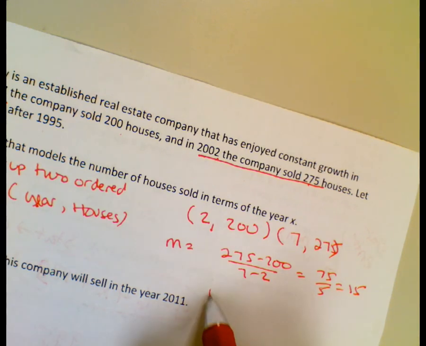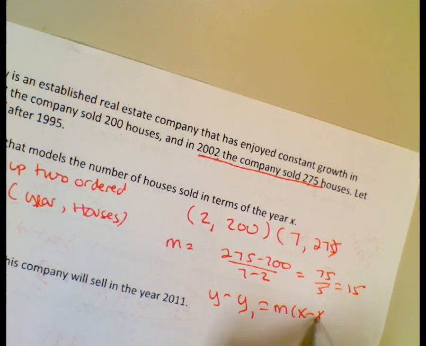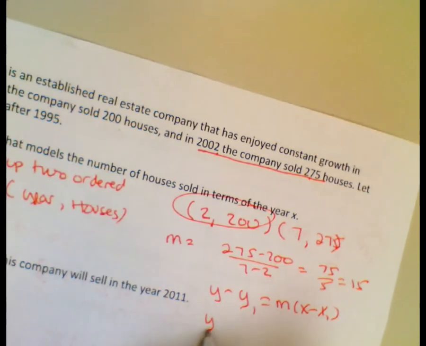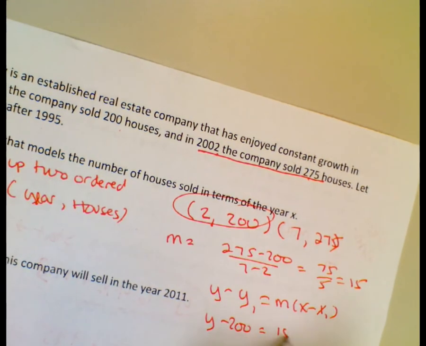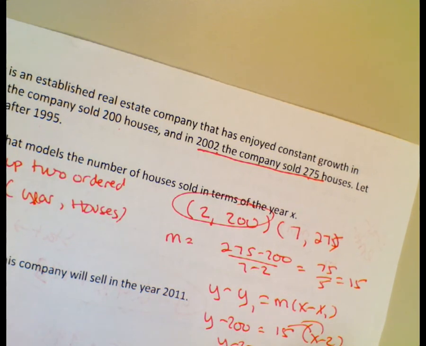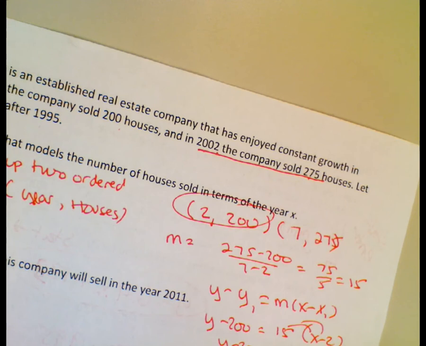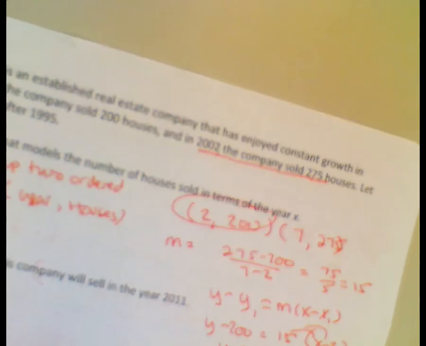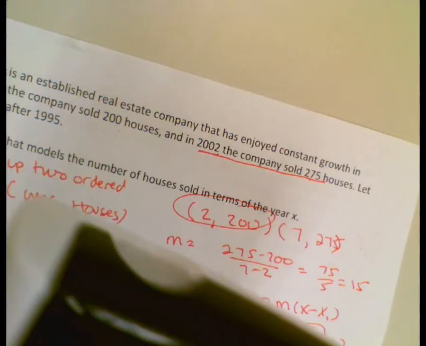Now to write that in point slope form, here's your point slope formula. Pick an ordered pair. I'll pick 2 and 200. You're going to go y minus 200 equals your slope 15 times x minus 2. Distribute. Add 200.